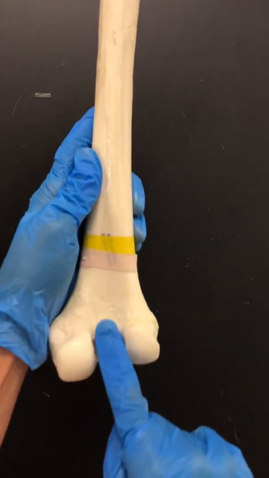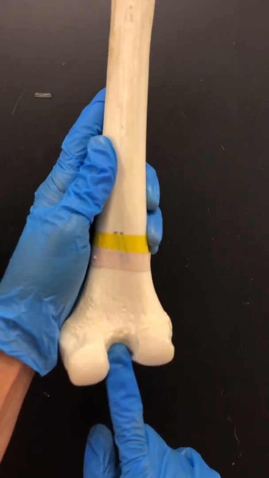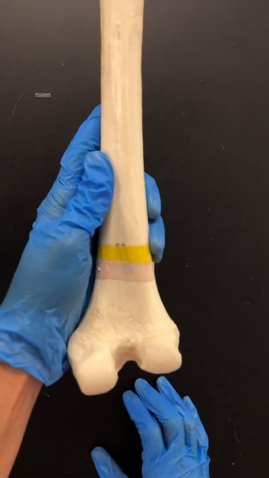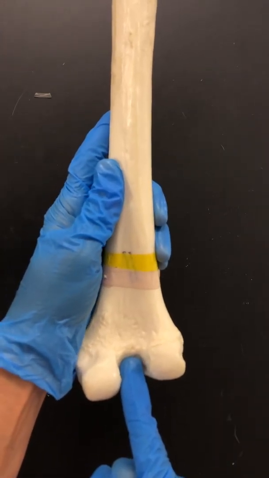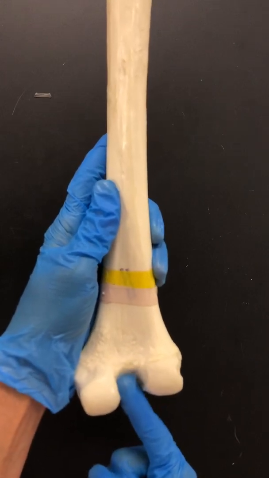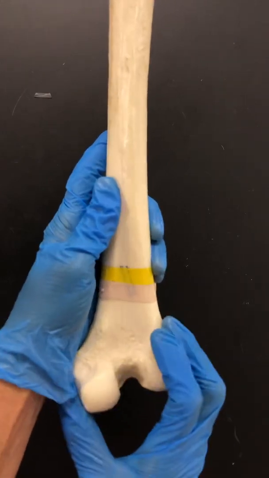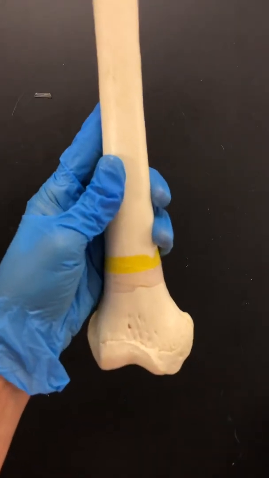Keep going all the way down, and there's this indentation called the intercondylar fossa. These things that hang down, they're called condyles. Since this is between the condyles, intercondylar, which means between condyles, fossa, which is a shallow indentation. So condyles, intercondylar fossa. Now if we turn it around, now we're looking at the anterior side.